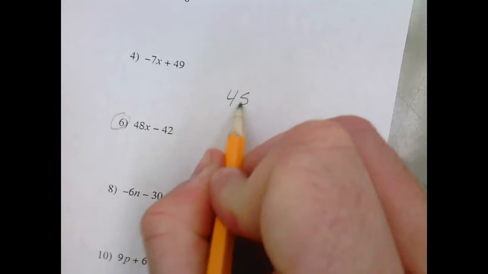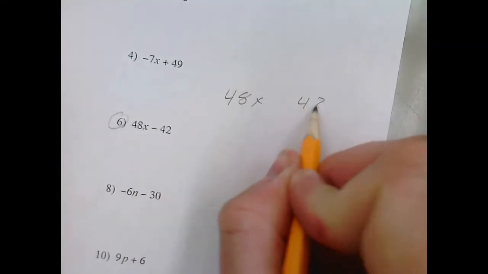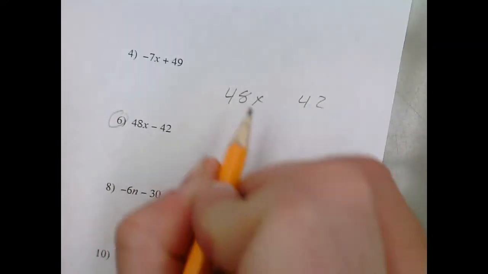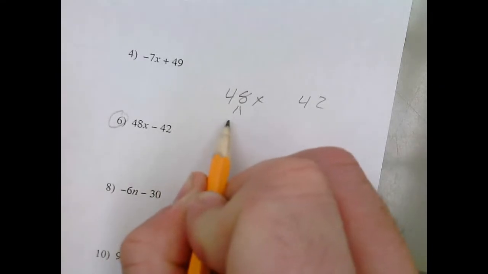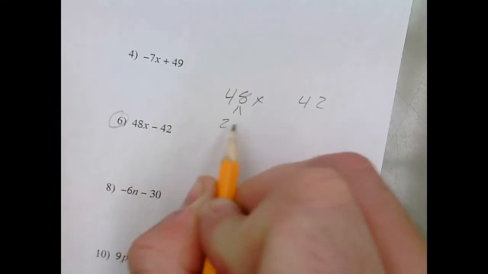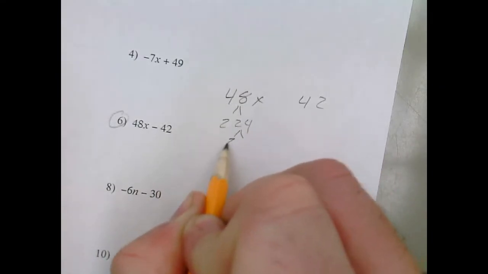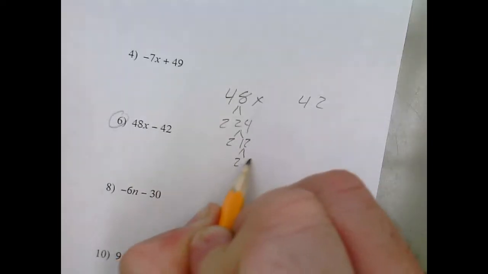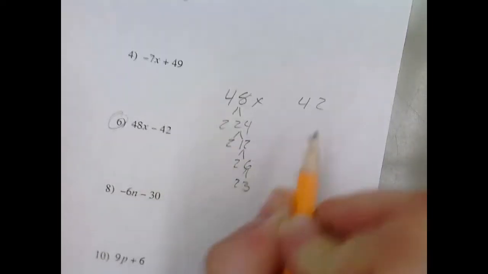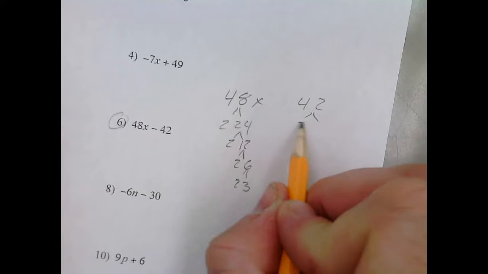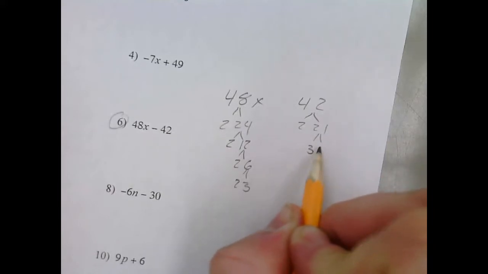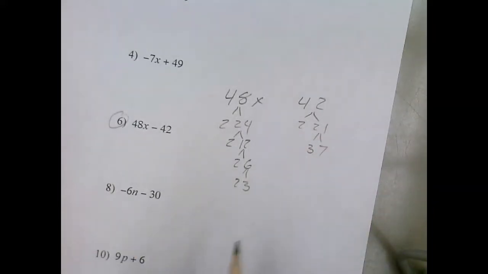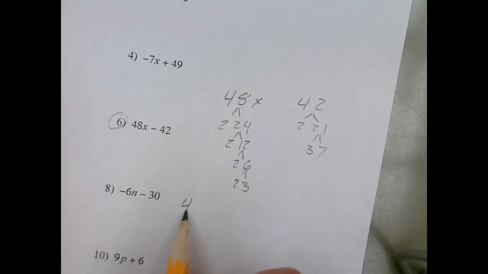We're going to take 48x and 42. I need to find the biggest number I can divide both of these by. So I'm going to take this, and this is going to be 2 and 24. 24 breaks down to 2 and 12. 12 breaks down to 2 and 6. 6 breaks down to 2 and 3. 42 will break down to 2 and 21. This will break down to 3 and 7. So you're going to need a little scrap paper for this. It's not a big deal.